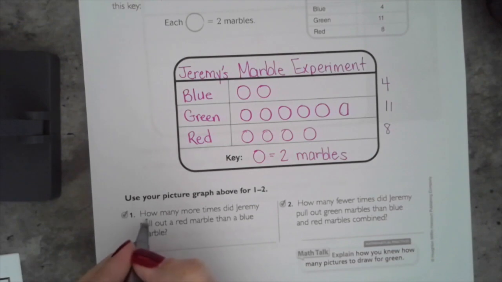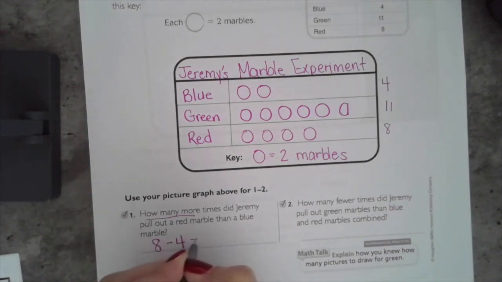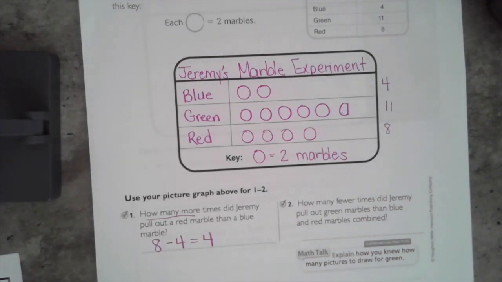How many more times did Jeremy pull out a red marble than a blue marble? How many more means I need to subtract. So how many more? We've got red was 8 and blue was 4. So I need a subtraction sentence. 8 minus 4 equals 4.